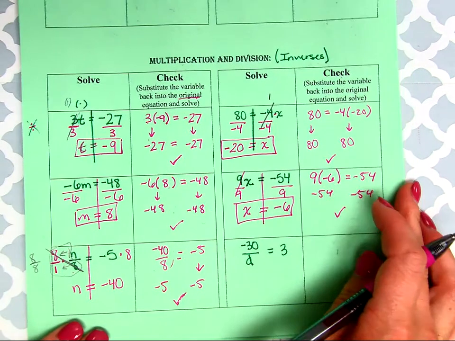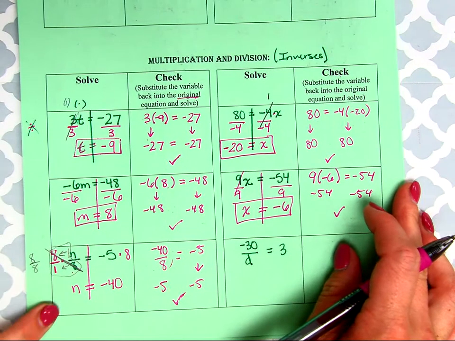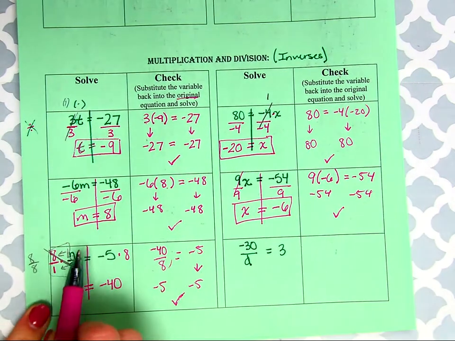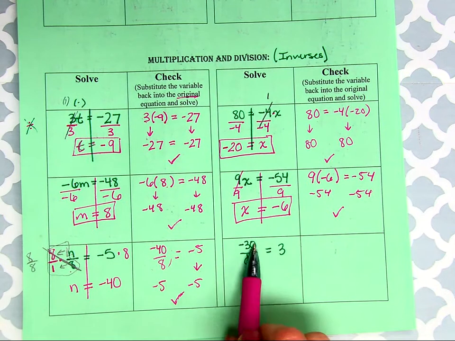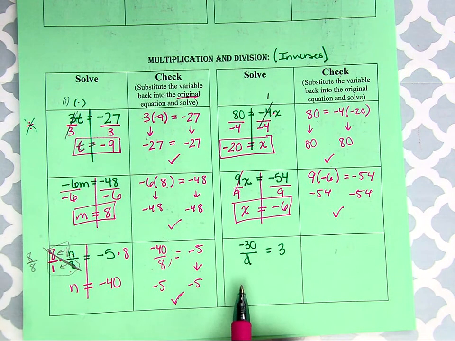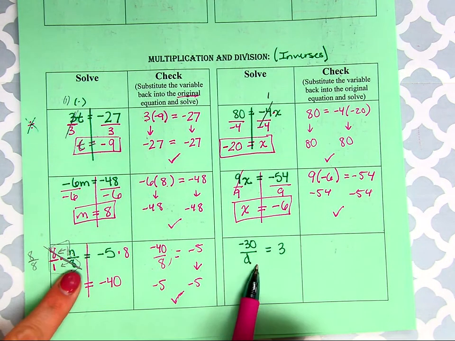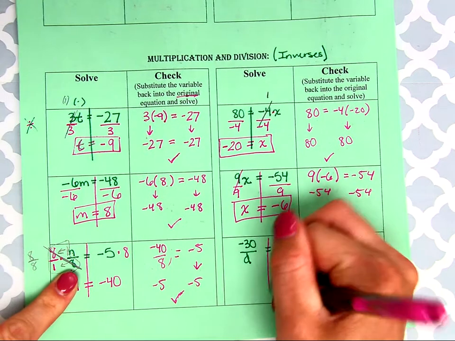So that's one type of division problem where we see the variable on the top. Notice in this one, our variable's on the bottom. So this again is one of our one-step equations that's actually a two-step. It's just kind of disguised as a one-step. They look very similar. I'm going to draw my line.